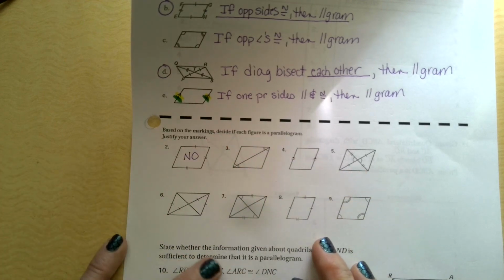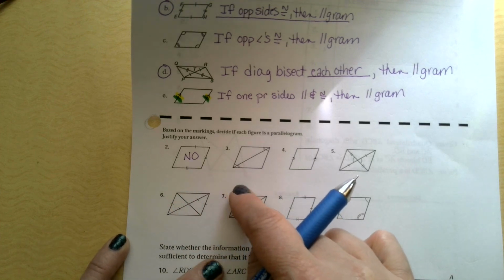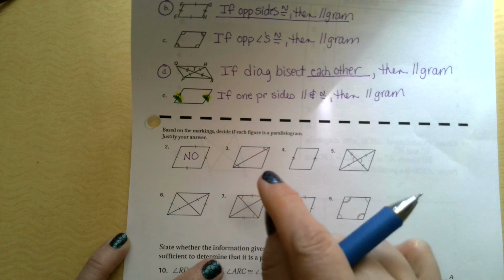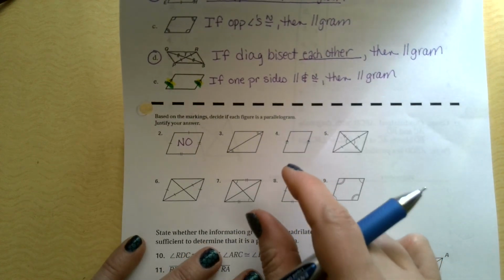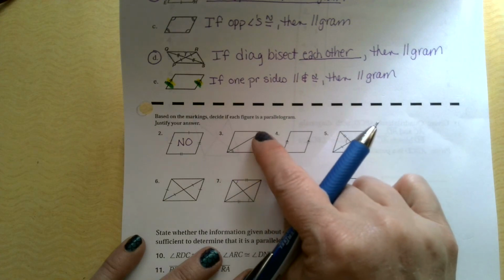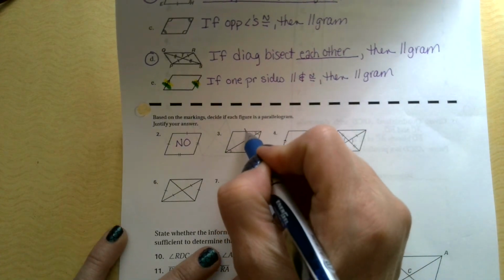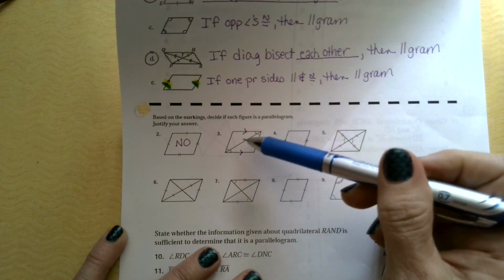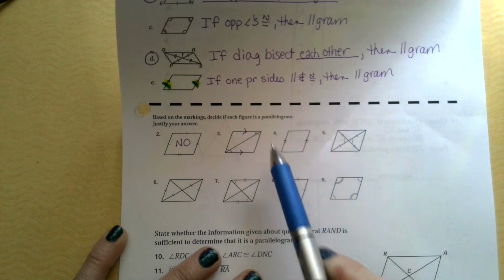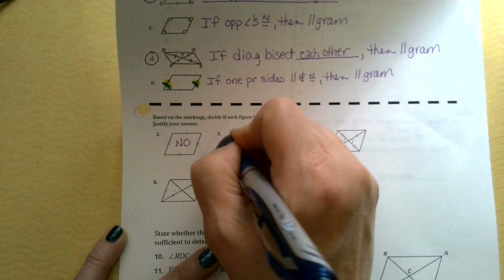Number 3. Okay, so 2 is a no. Number 3. So you guys have to make inferences about the pieces that they gave you. Why did they give you these pieces are equal? Because I can say these are parallel if alternate interior angles are congruent, my lines are parallel.